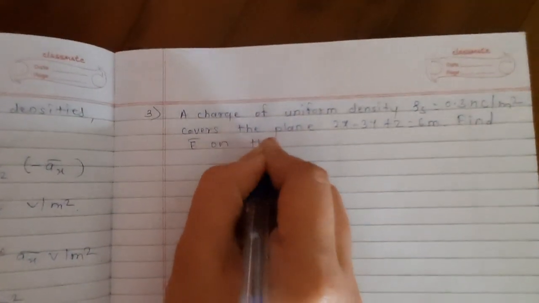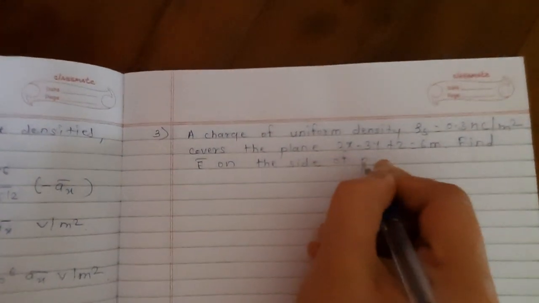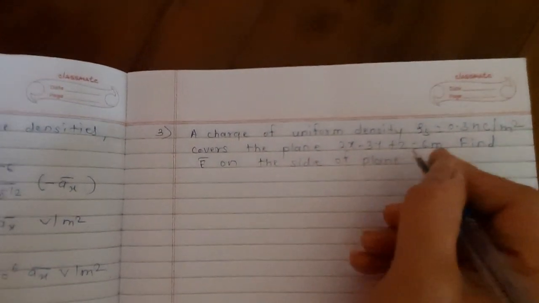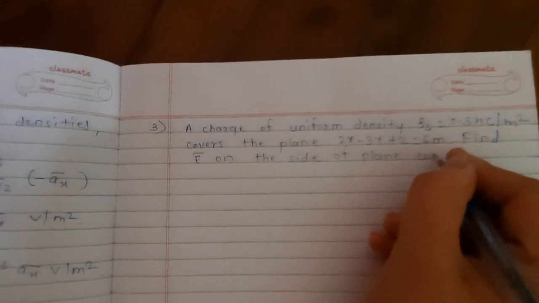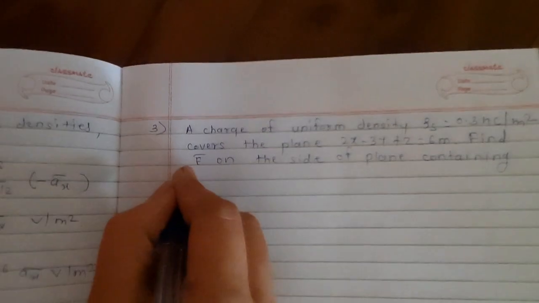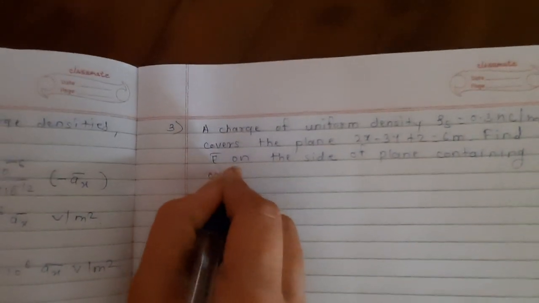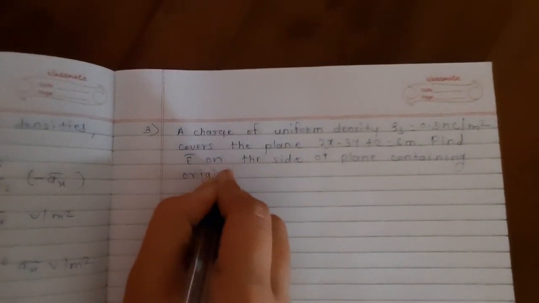on the side of the plane containing the origin. So what is given here? The plane is given.